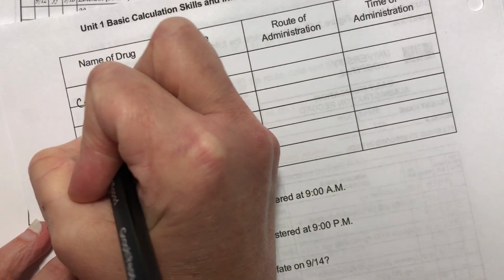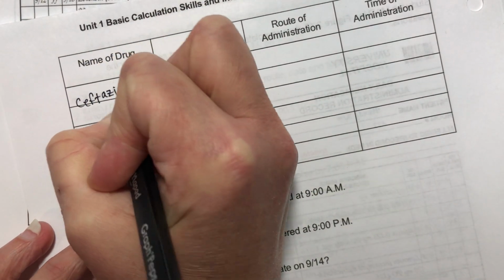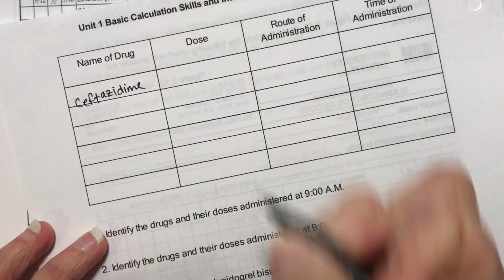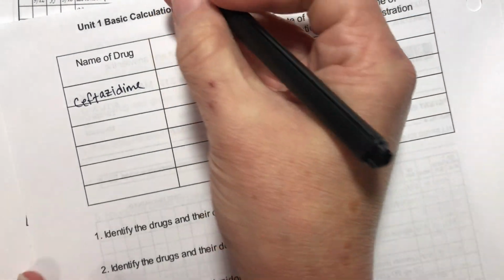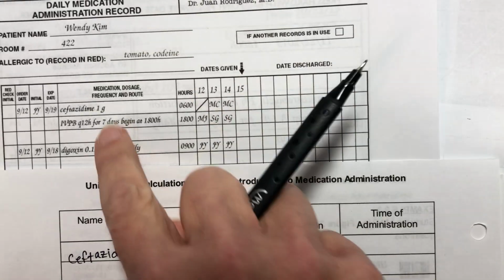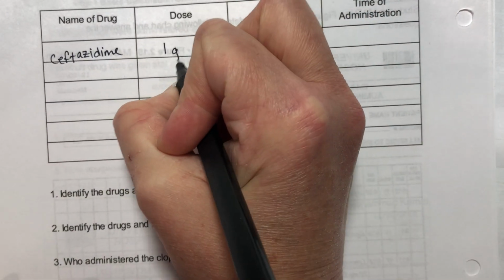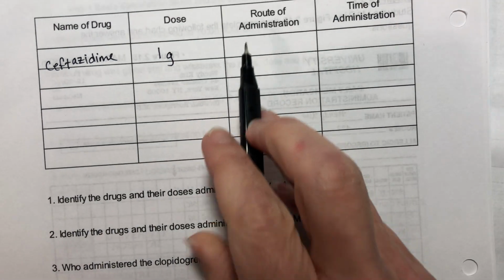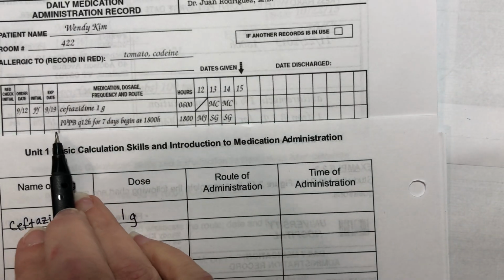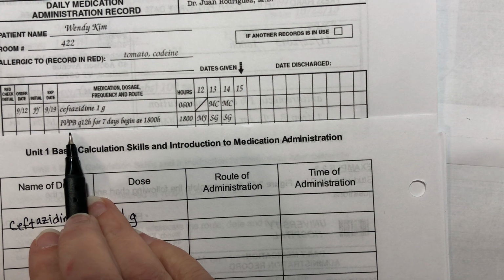All right, so the name of the drug. And then the dosage is 1 gram. The route of administration, IV PB.